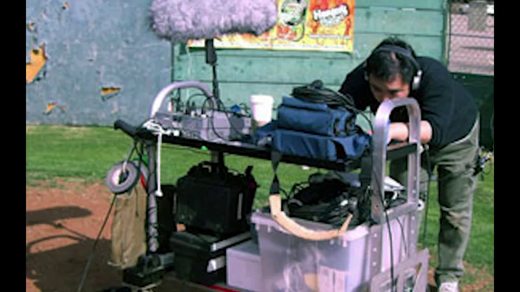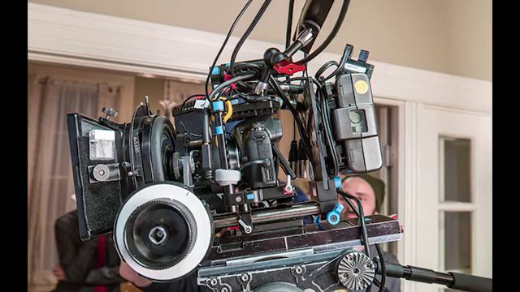Oftentimes on a set you will have the camera department rolling separate from the audio department. The audio department has a sound cart that looks kind of like this, where you've got your recorder and mixer going, and your boom operator sending the audio to a recording device. The audio department pretty much worries about recording audio and that's it, and the camera department worries about getting the images and not audio.